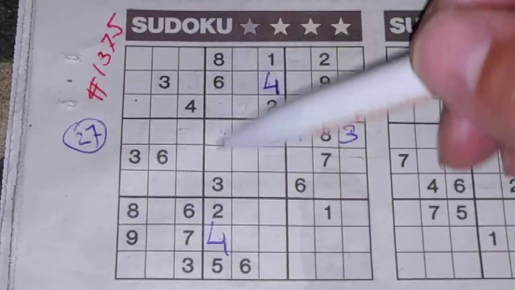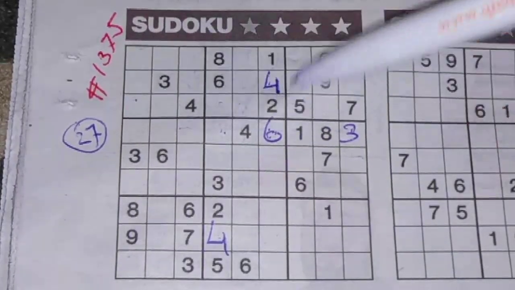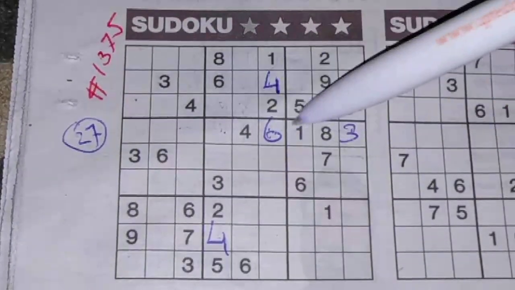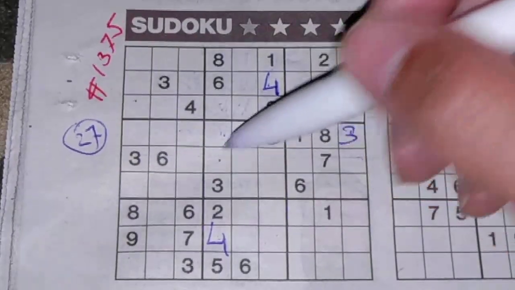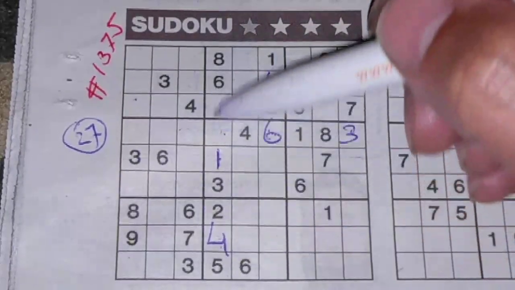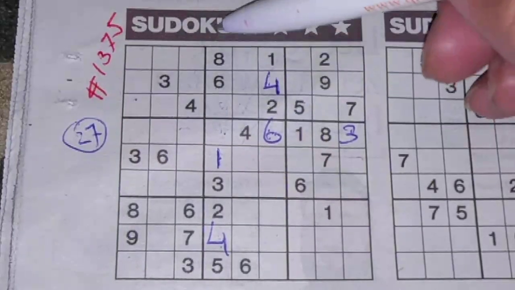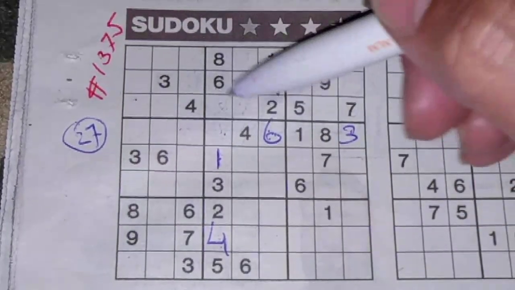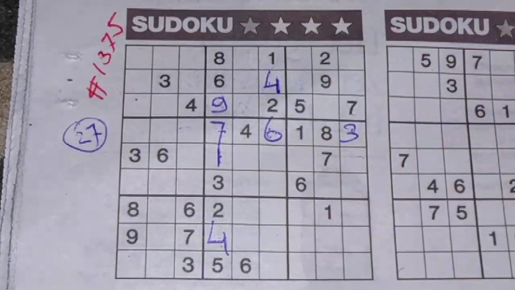3 missing numbers in this column. One of the missing numbers is 1. We see here 1 in this big square, so no 1 in this box. Here 1, no 1 there. So 1 box left for the 1 should be here. 1, 2, 3, 4, 5. The 6, the 7 is missing, and the 9 in this column. We see here 7, no 7 there. 7 should be here, and the 9 goes there.